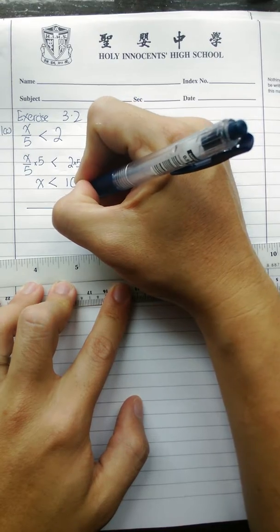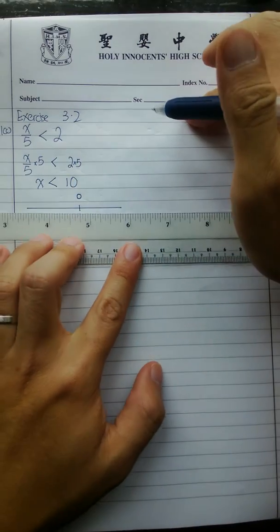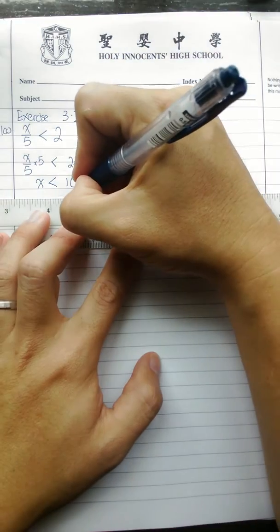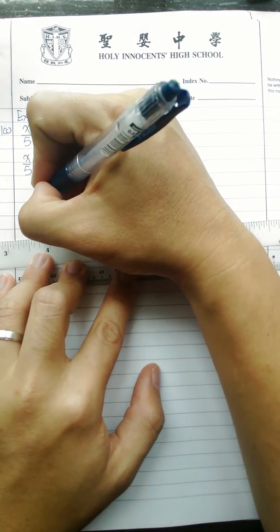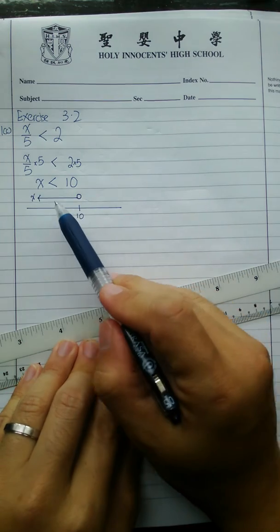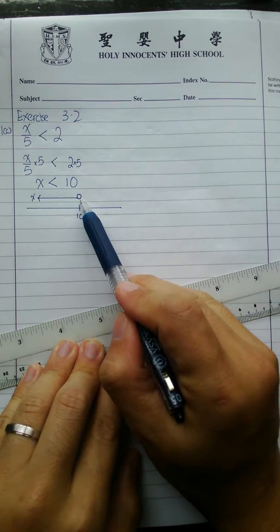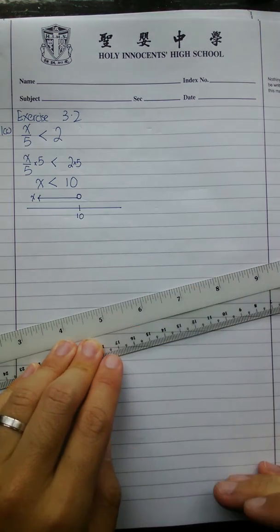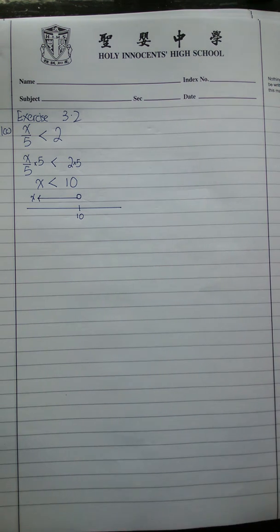So I use a white dot to represent this. And then I use my ruler, and I draw, and I say that this is x. Notice that x is lesser than 10. It does not include 10 itself. And that is example 1C.